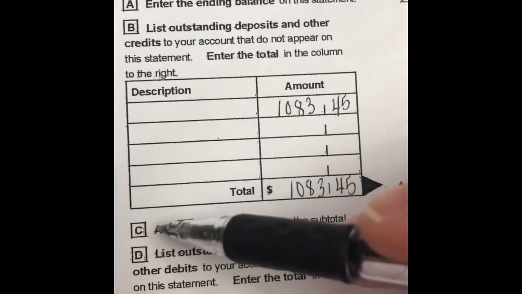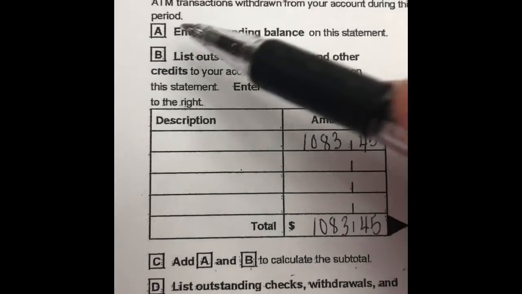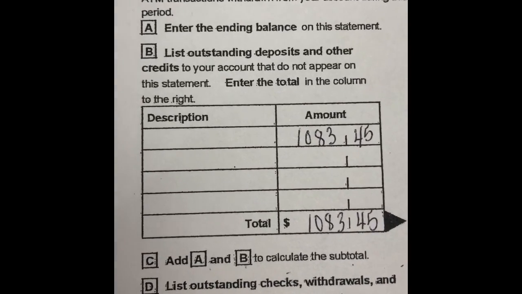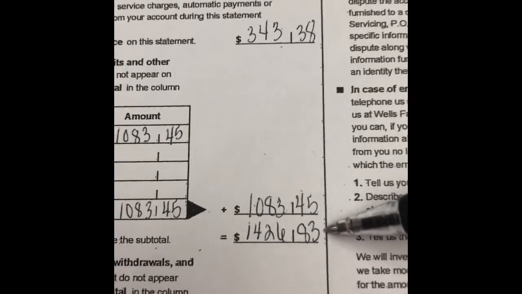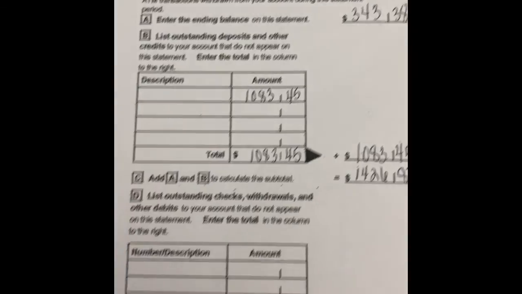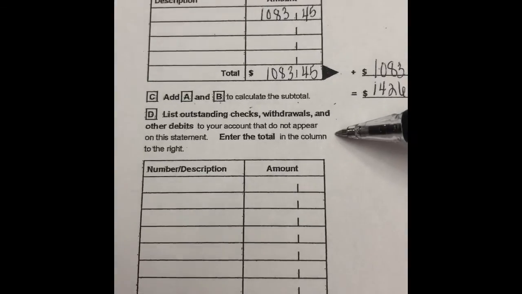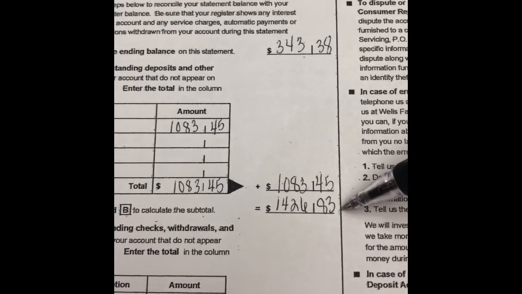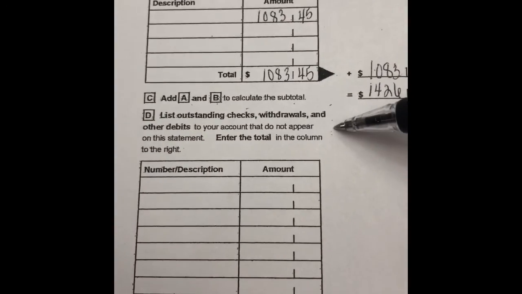Now what I have to do is, C says add A and B to calculate the subtotal. This is A, this is B. So you're going to take this plus this and that will give you C. Now my total, when I add the two together, is $1,426.83. Okay. Now moving on to D, it says list outstanding checks, withdrawals, and debits that your account. When I added this with this, my total was $1,426.83. Now I'm going to move on to D.